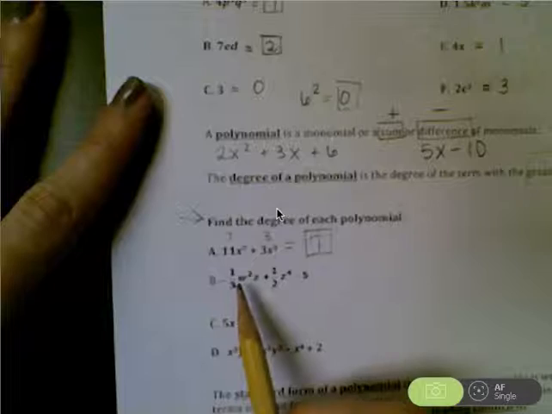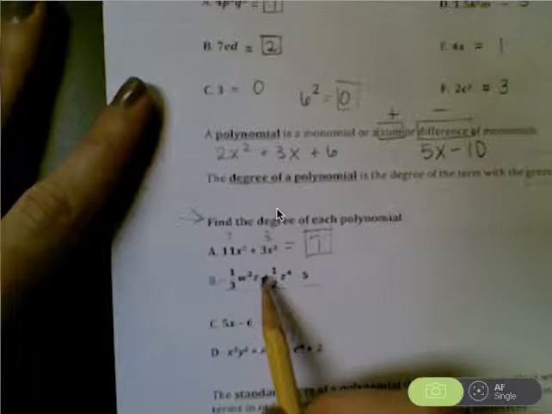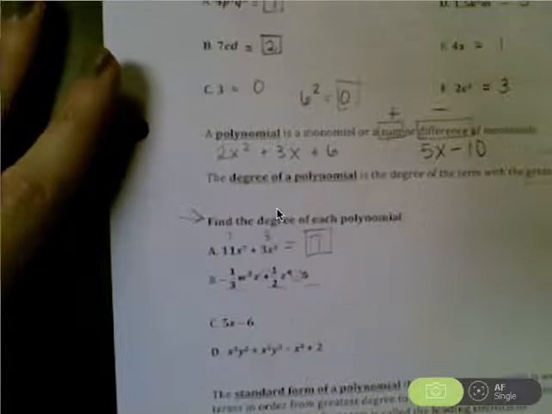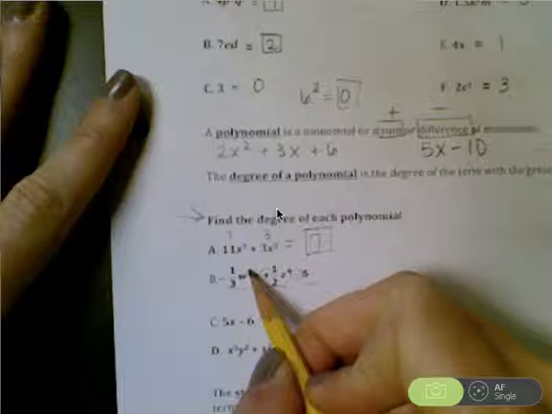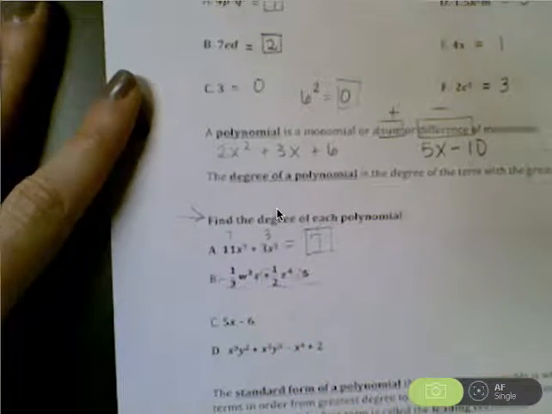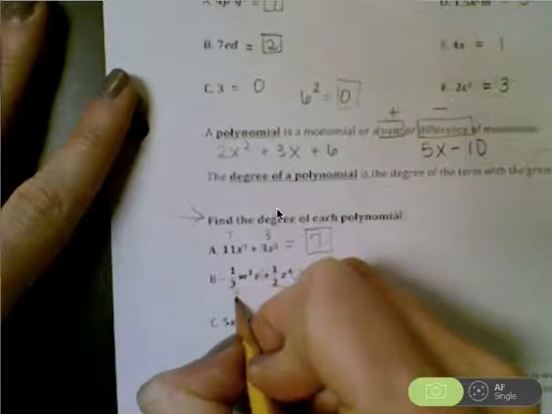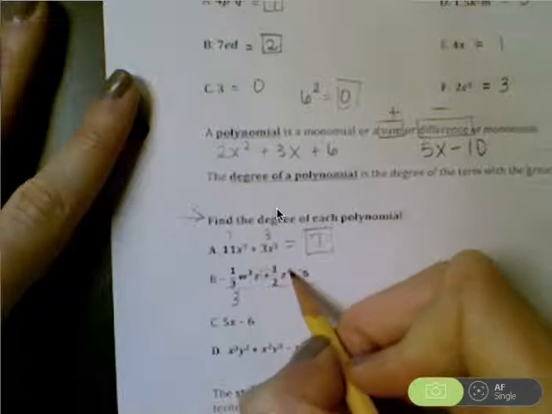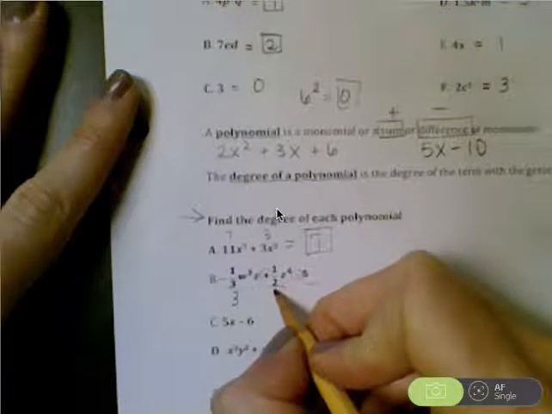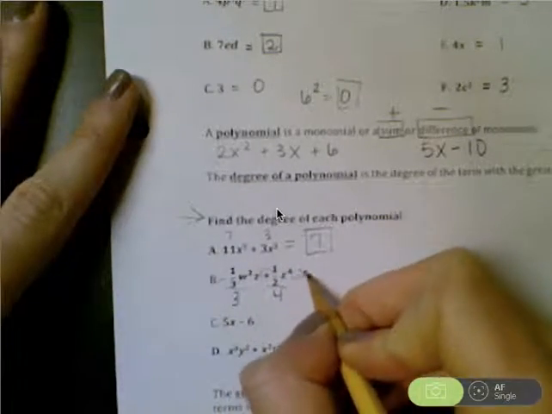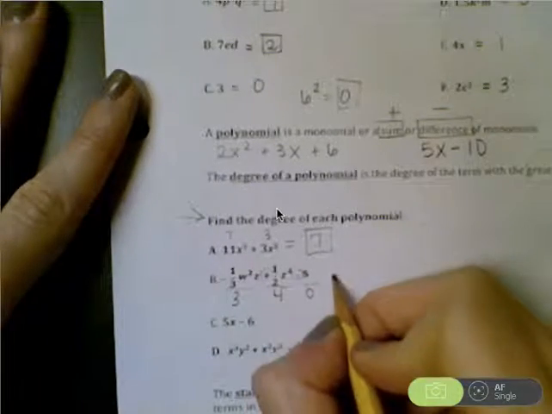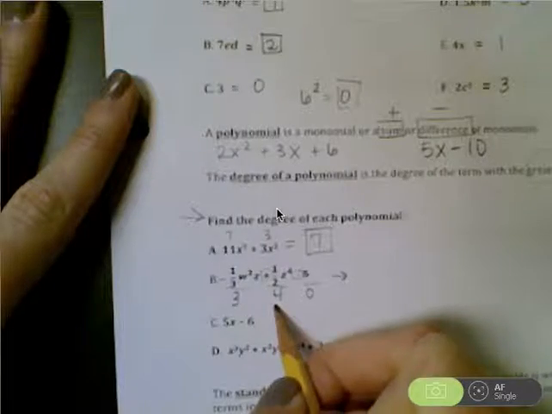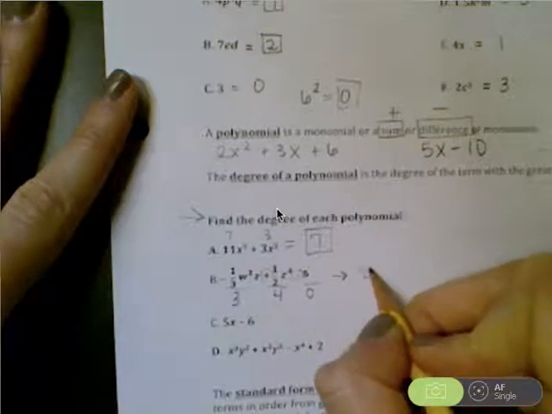Okay, in letter B, we have 3 terms. 1, 2, 3. You'll notice each term is separated by an addition or subtraction sign. In the first term, negative 1/3 w squared z, what's the degree? 3. In the second term, 1/2 z to the 4th, what's the degree? 4. In the third term, negative 5, what's the degree? 0. So the greatest degree is 4, so the degree of the entire polynomial is also 4.